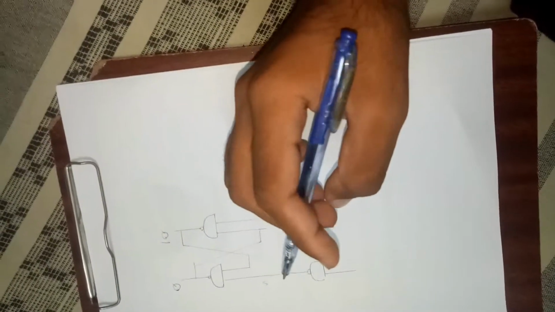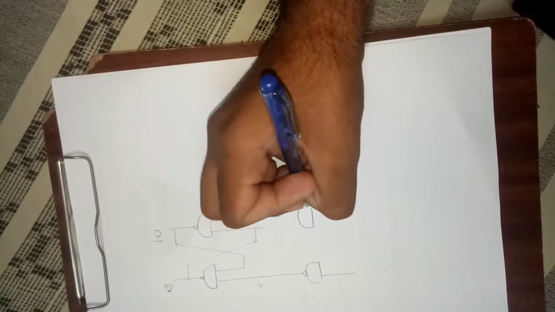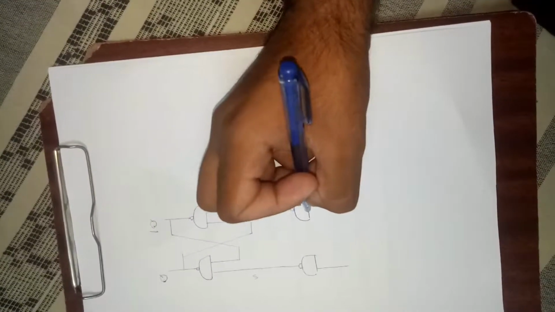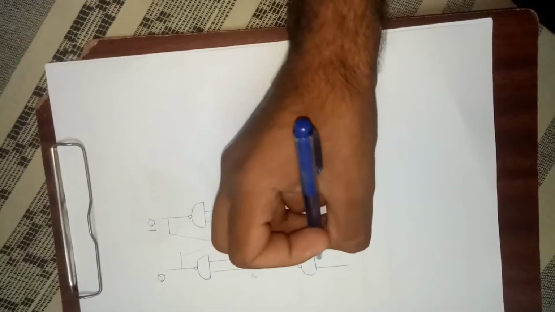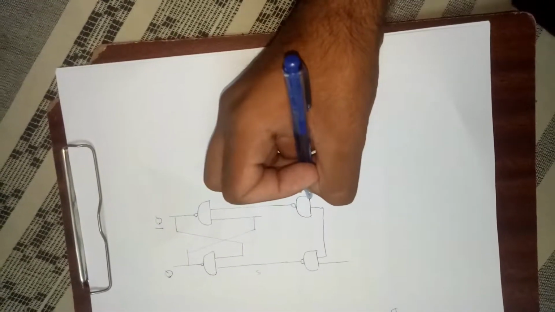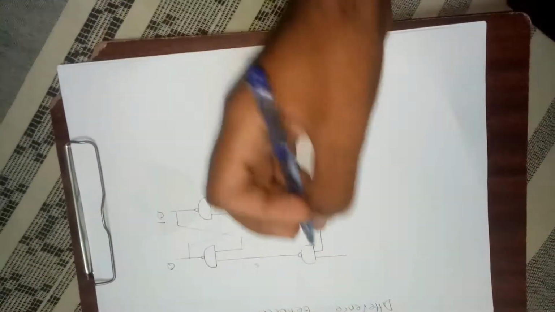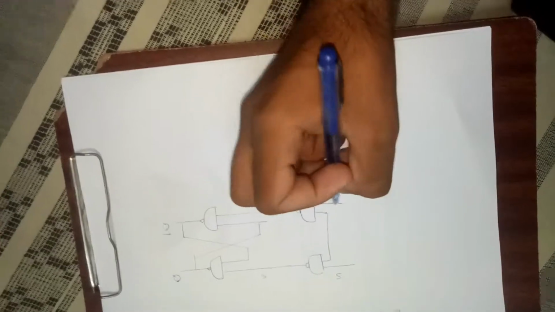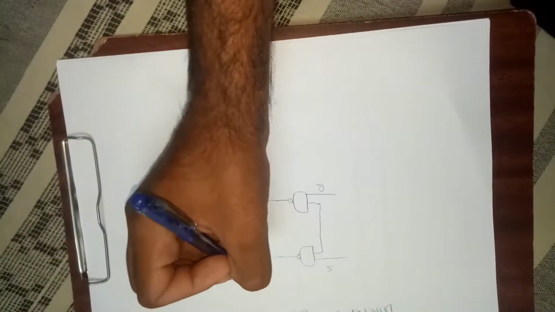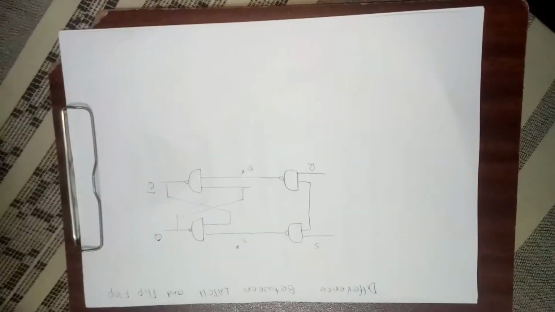There is one common input, and the second NAND gate is here. There is one common input in both NAND gates. We call the first S and the second R, and we call these S star and R star.